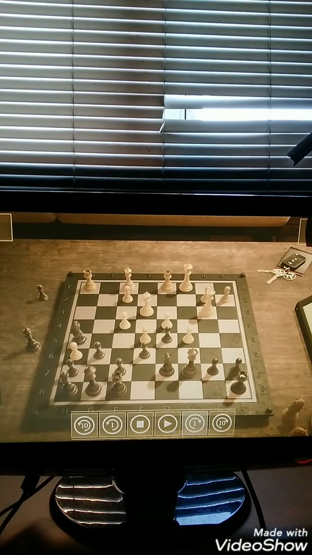And then the computer pushes their pawn to f4, providing a little more support to their center, the center that he already has. And then I move my pawn to f6.